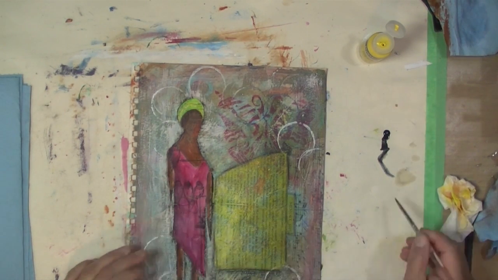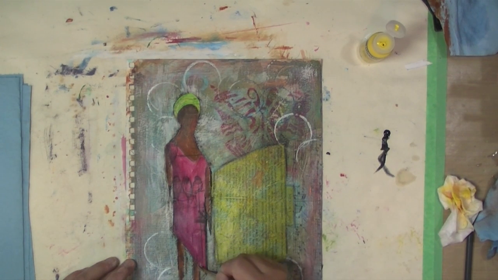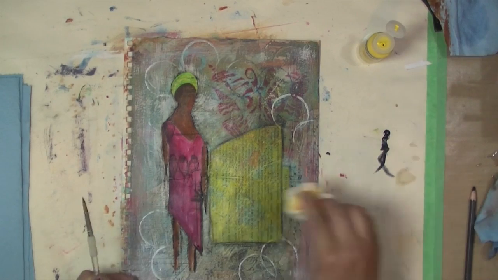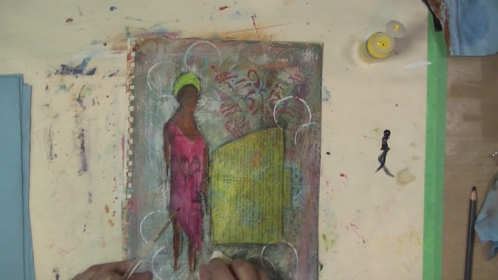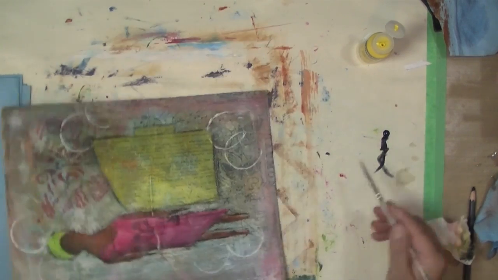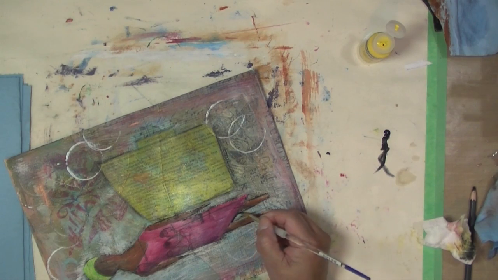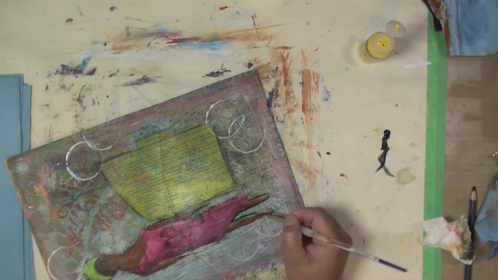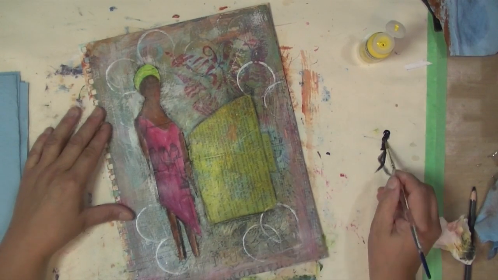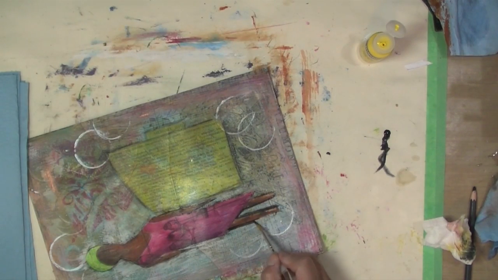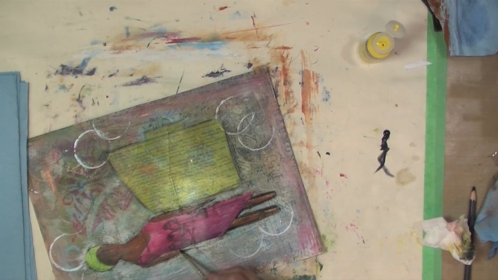Oops, I got on her dress. And this works really well where the decoupage was, because it creates a natural barrier.